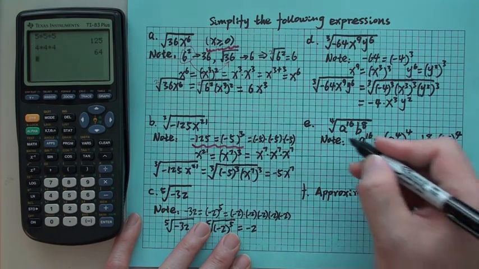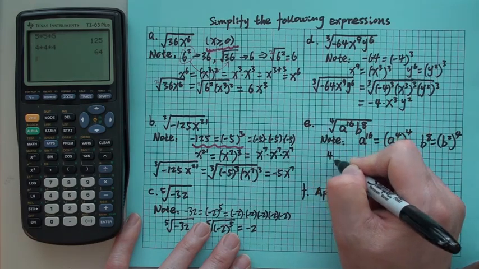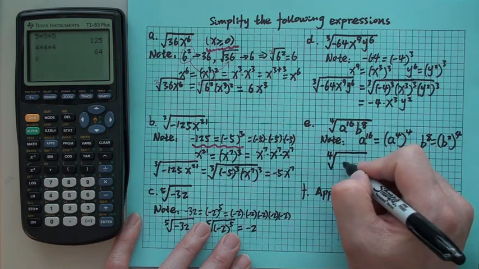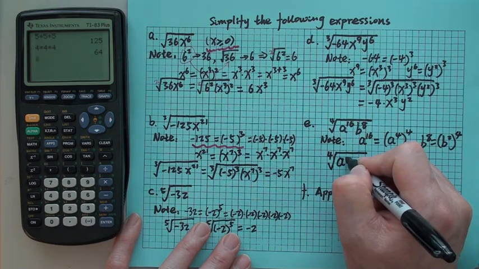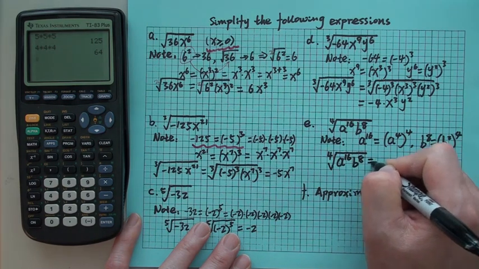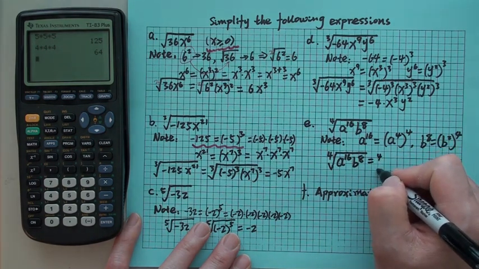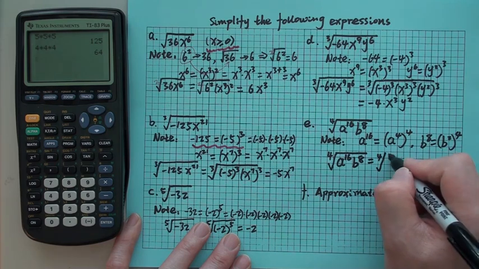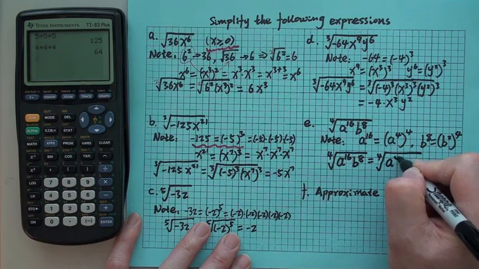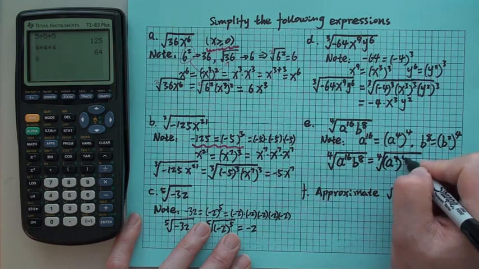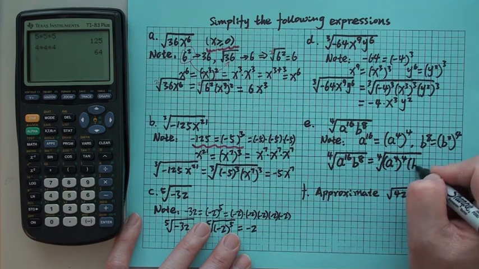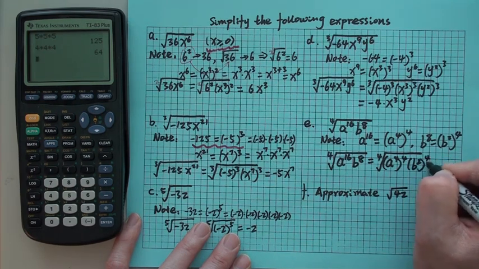So inside, we have a to the 16th, b to the 8th under the 4th root, and now here is a to the 4th, to the 4th, and b to the 8th is b squared to the 4th.